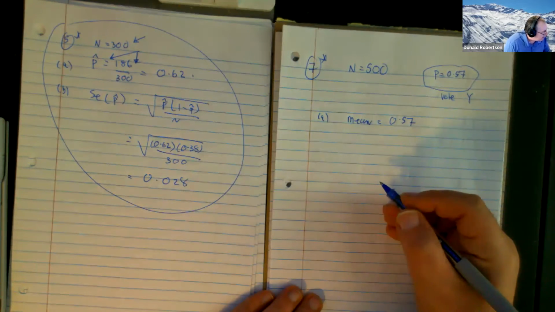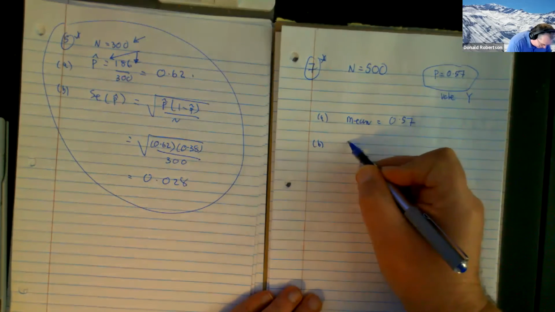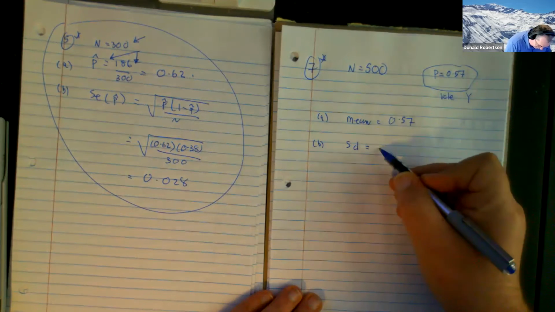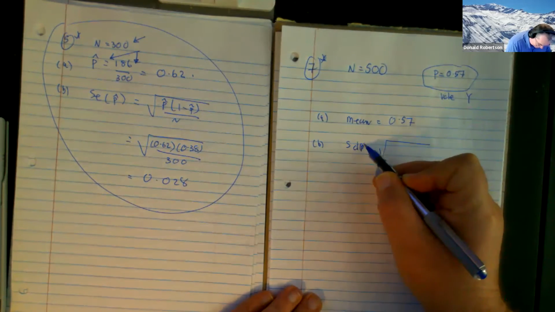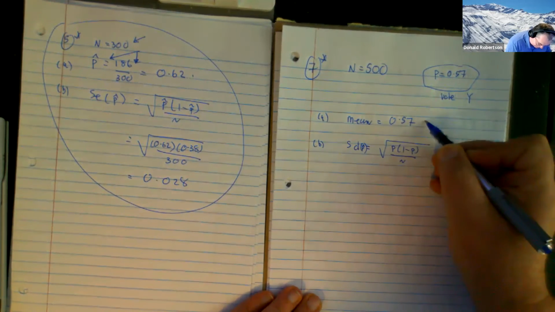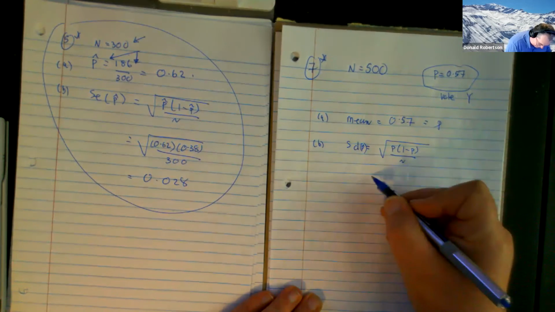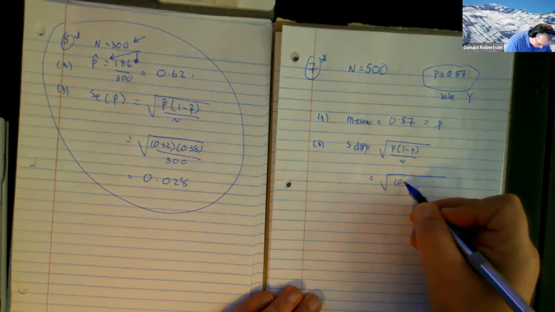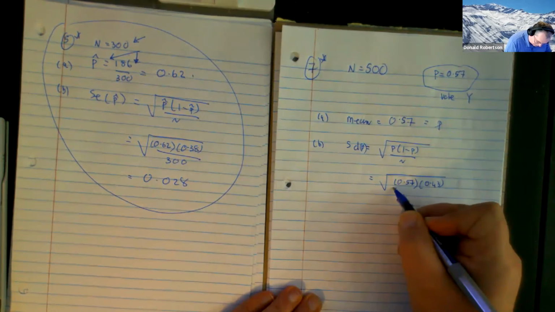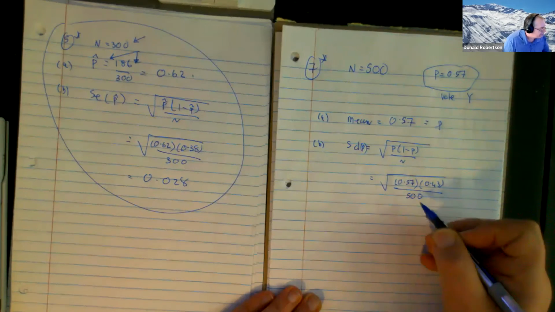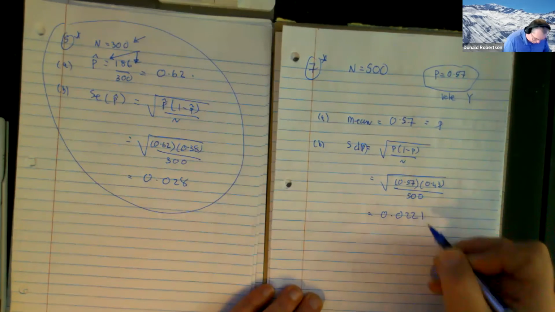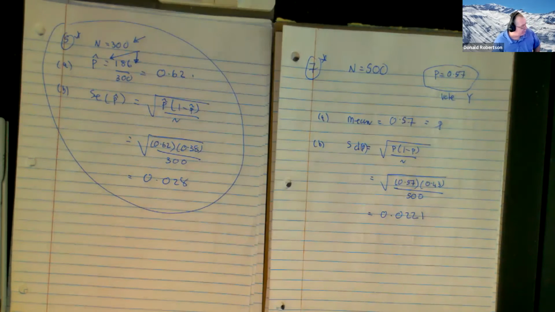Now they go on and ask us to calculate the standard deviation. In this story, the standard deviation of p hat, of the sampling distribution, is the square root of P(1 minus P) over N. In other words, it's using that guy. So it's 57, 43, all over 500. And you're just going to trust me that the answer ends up being a whole load of 2s and a 1 to four decimal places.